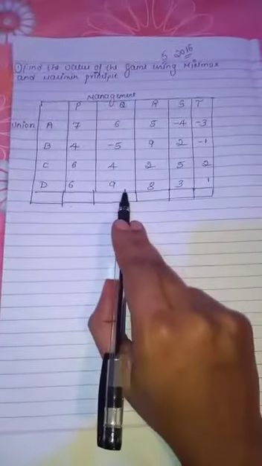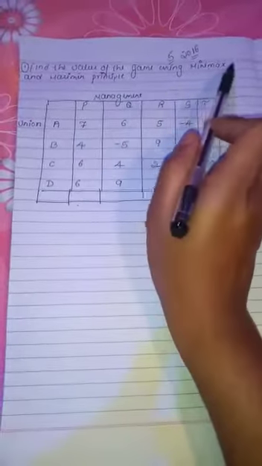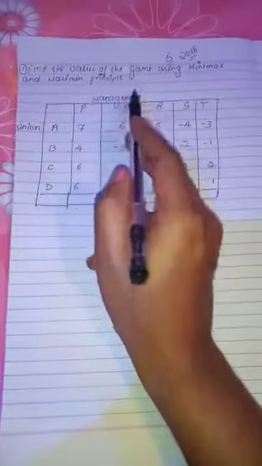So it is a question paper problem. The question paper is from the year 2016. The problem is given for 5 marks. So let's see the problem. Find the value of the game using minimax and maximin principle.